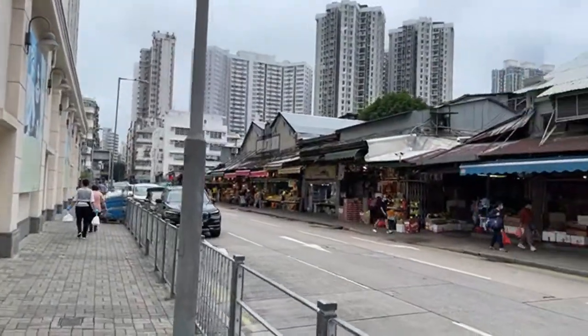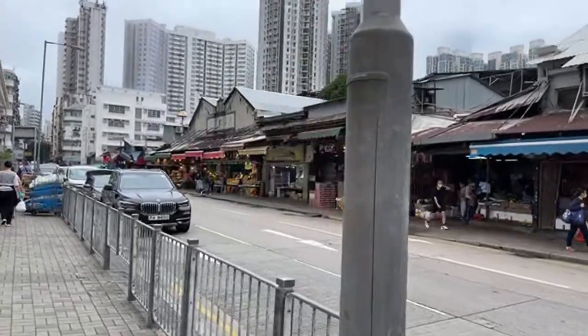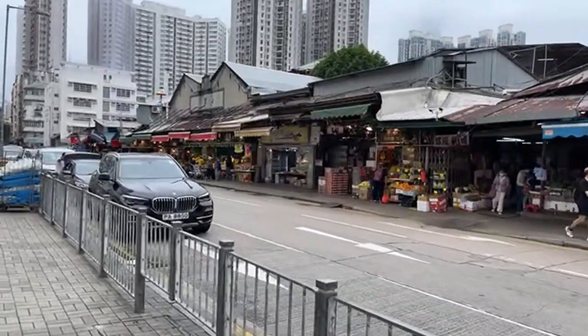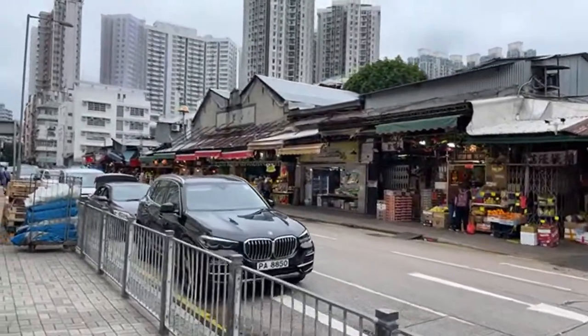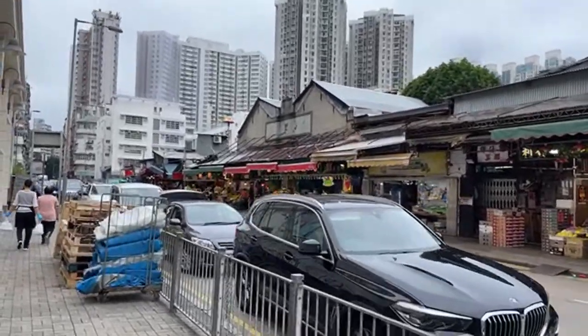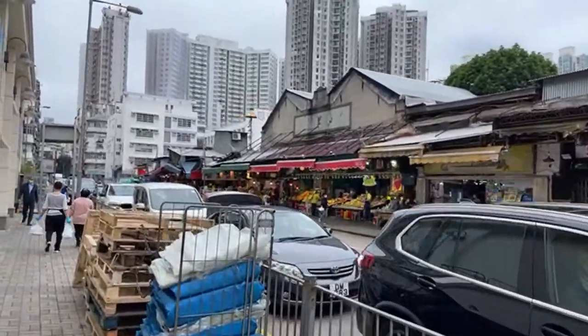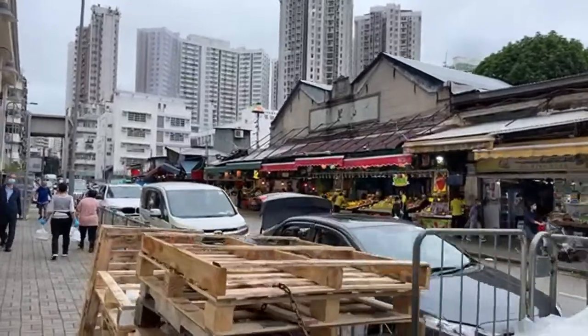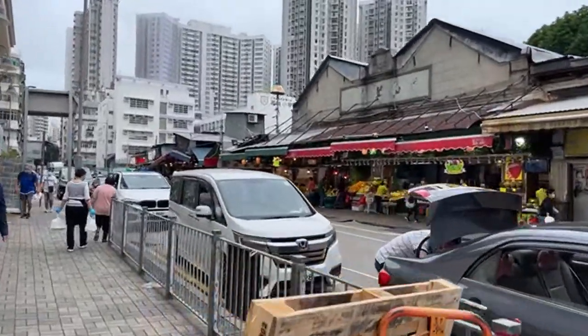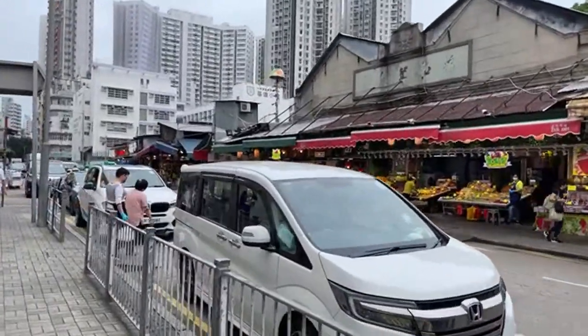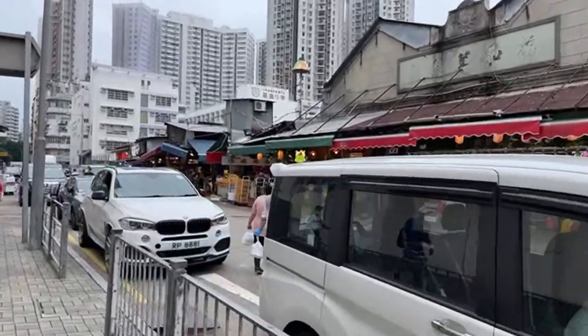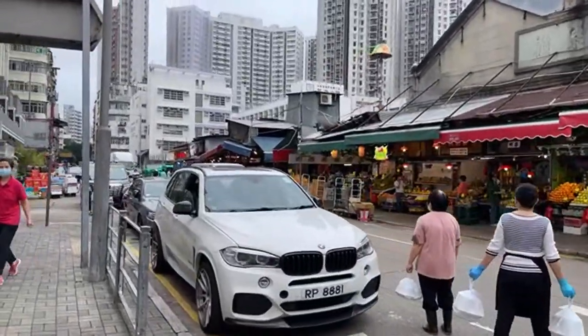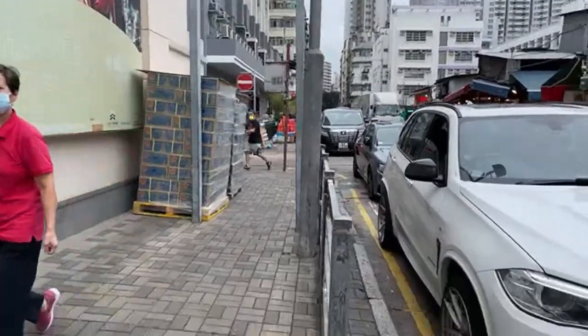So here's the old wholesale market. Basically the same height as it was when first created. At night time, all the local streets are taken over with lorries full of pallets, like you see there.